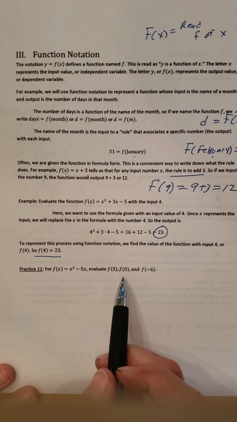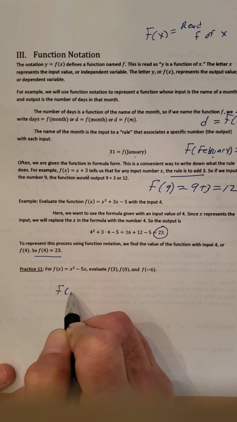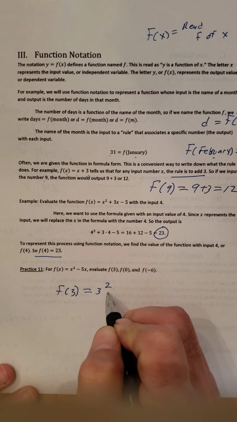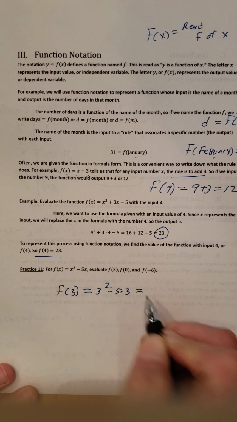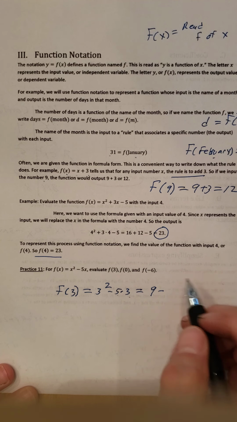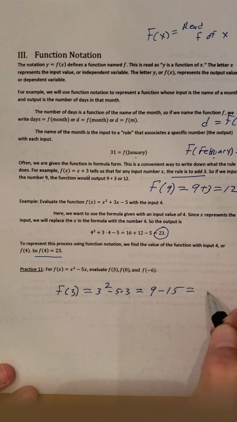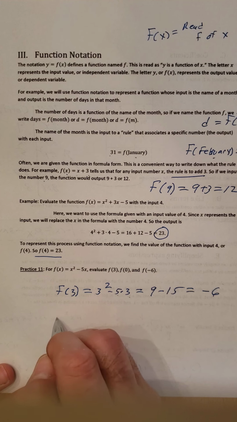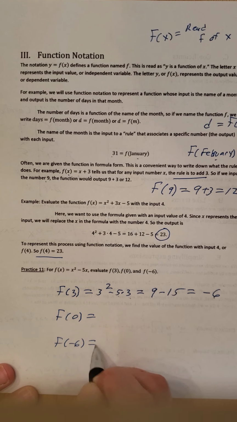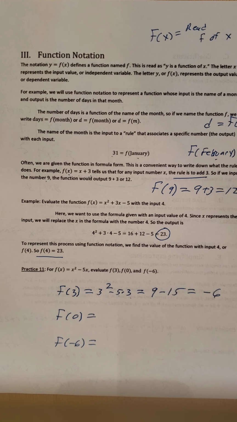I'll do one of these for you, and I'm going to leave the other two for you guys to finish. So f of 3 would be 3 squared minus 5 times 3. 3 squared is 9, minus 5 times 3 is 15. 9 minus 15 is negative 6. So I need you guys to do these two. So that shouldn't be too bad.